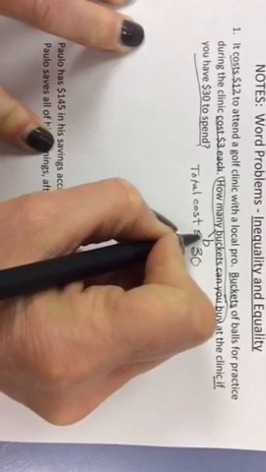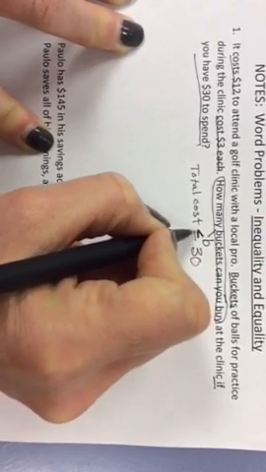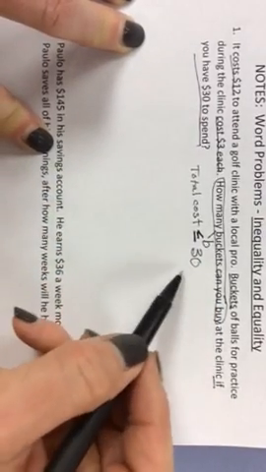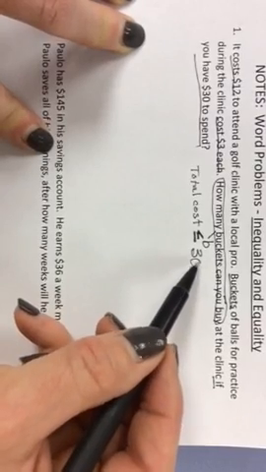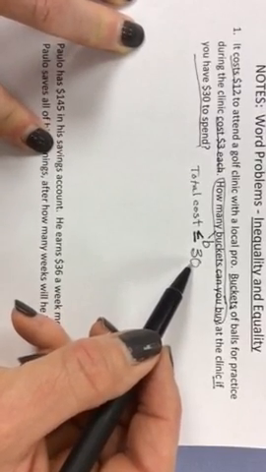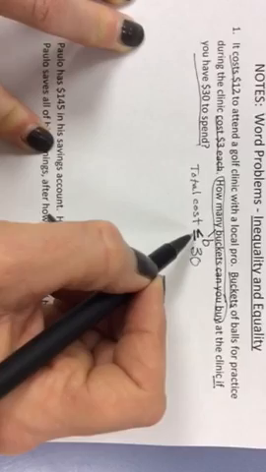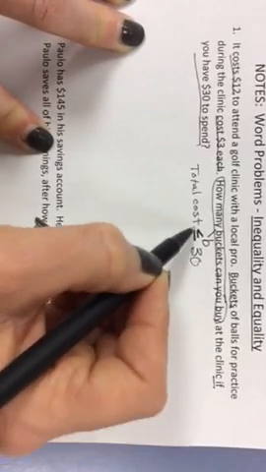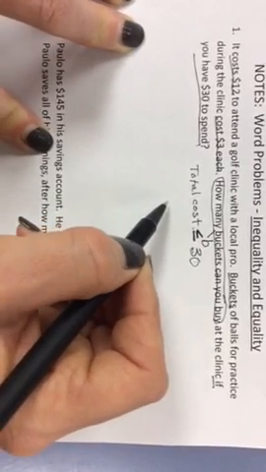So I'm going to go back and make that less than or equal to 30, because if they spend less, that's okay. They just can't spend any more than 30. Can they spend 30? Yes. That's why we want to say it could equal 30 or be less than 30.